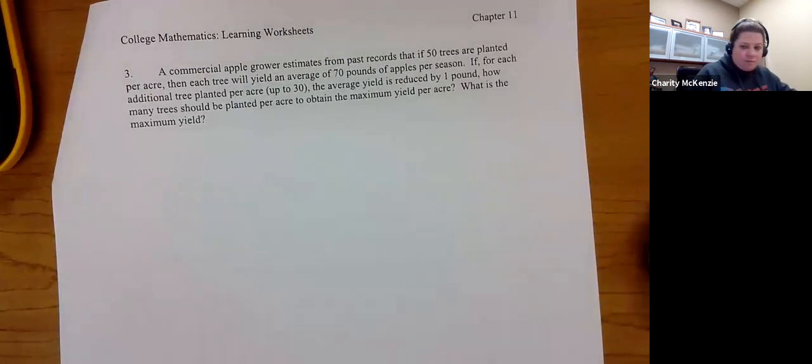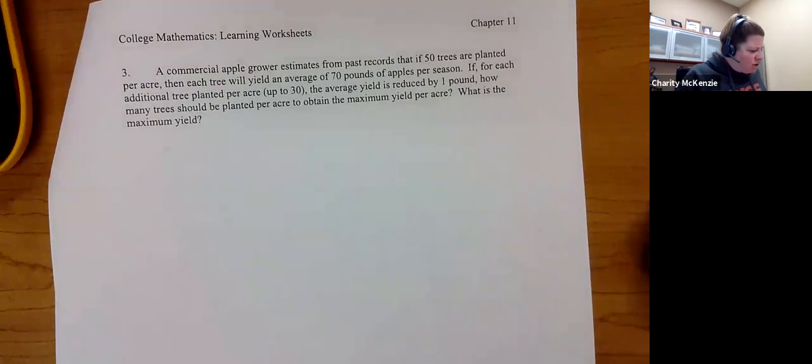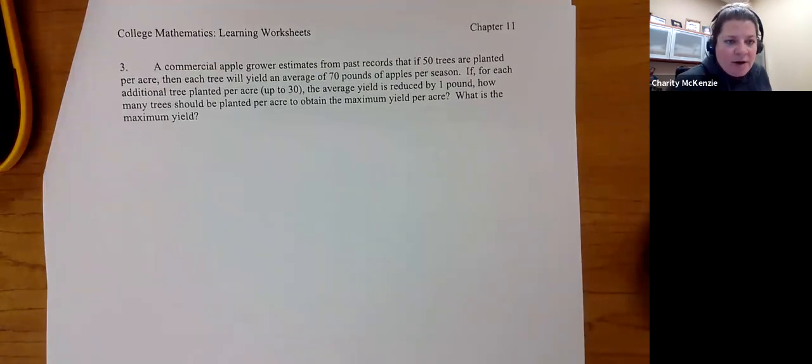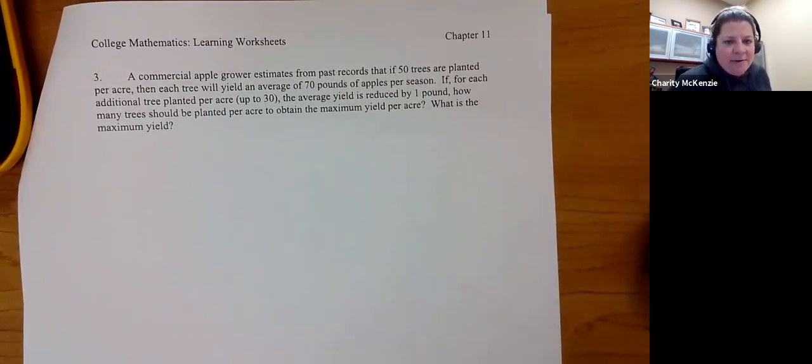Problem 3 says, a commercial apple grower estimates from past records that if 50 trees are planted per acre, then each tree will yield an average of 70 pounds of apples per season.